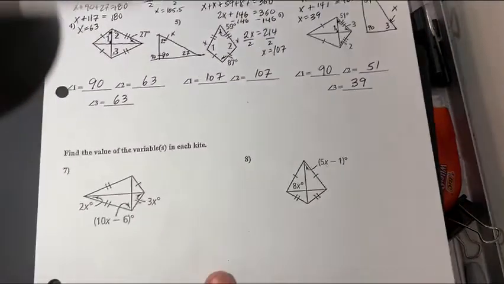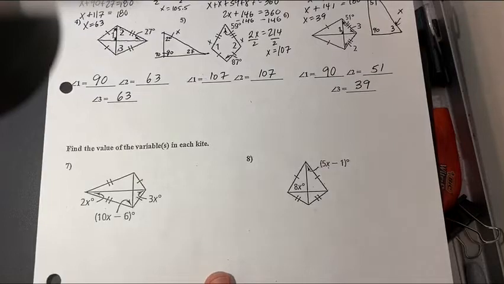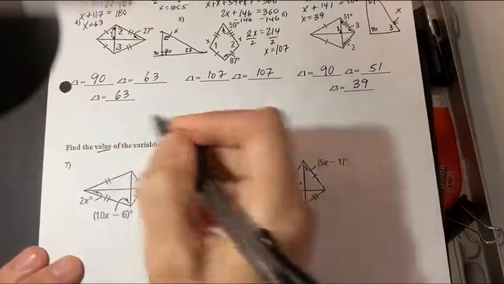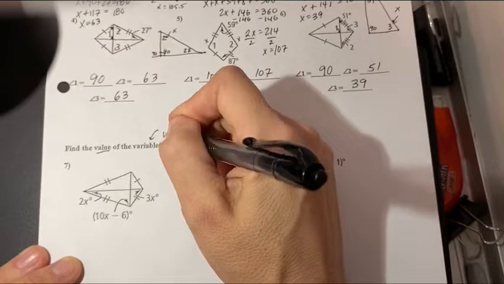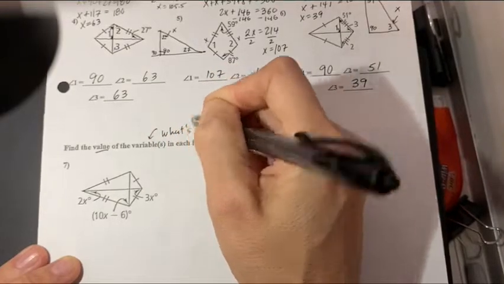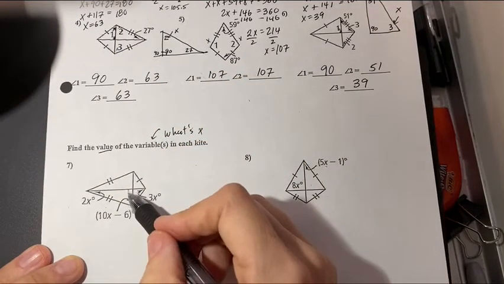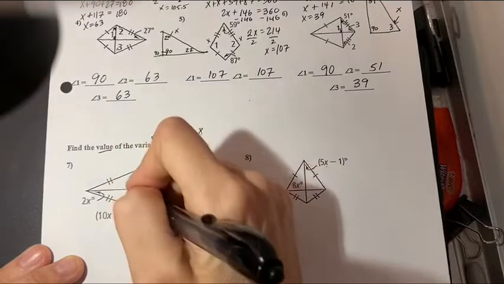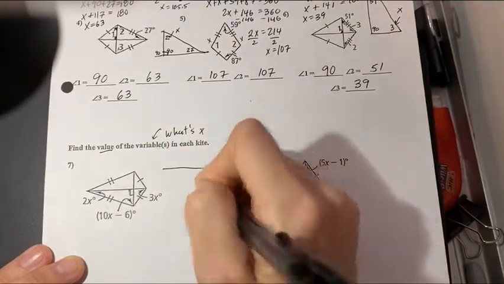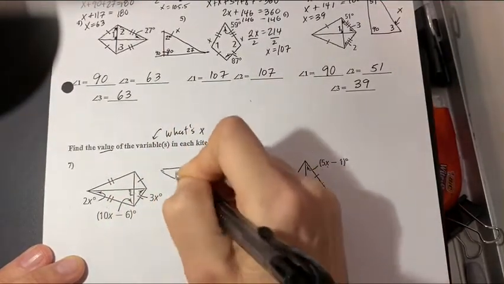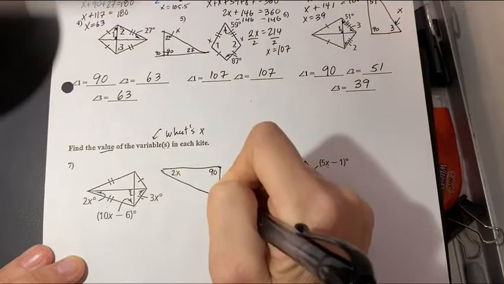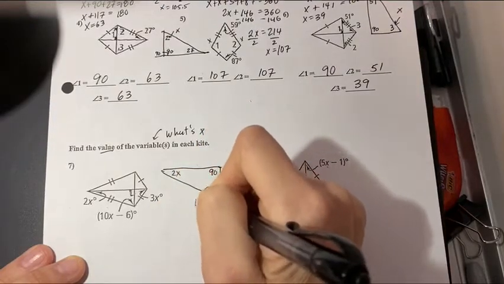All right, what's happening down here? It says find the variable. So I'm only interested in finding what's X. So I see here, I know that's 90. And I'm going to focus on this triangle here. So this is 90, that's 2x, and there's an arrow here that says this one is 10x minus 6.